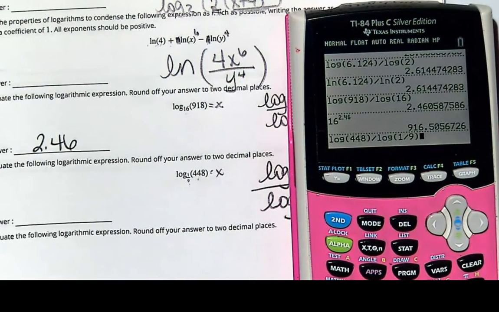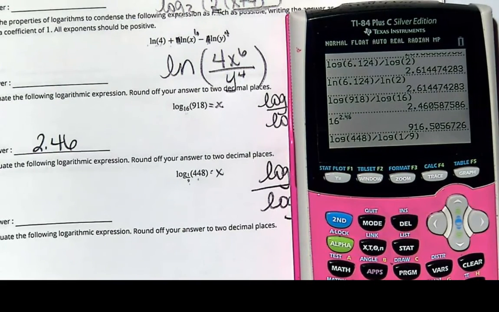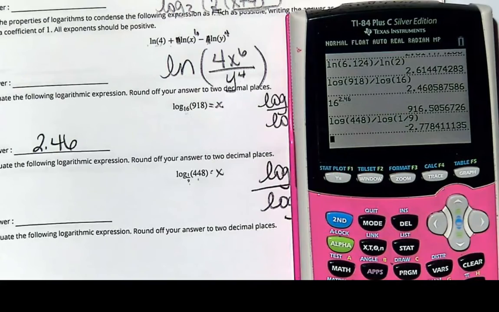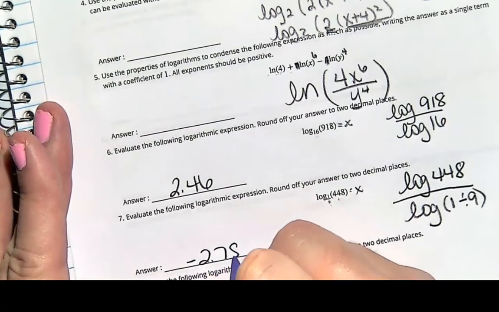Okay. Log of 448 divided by the log of 1/9 equals negative 2.778. So negative 2.78. Okay.